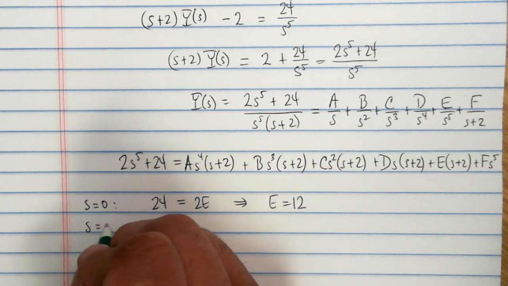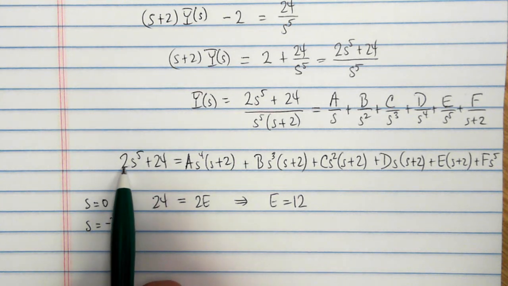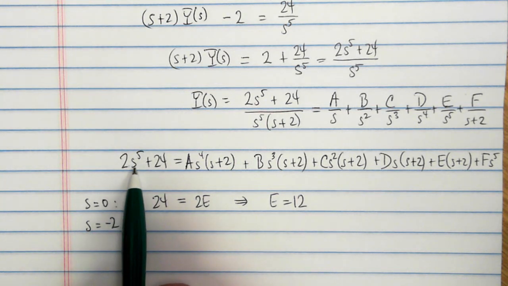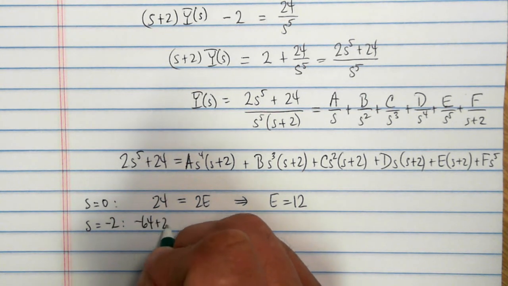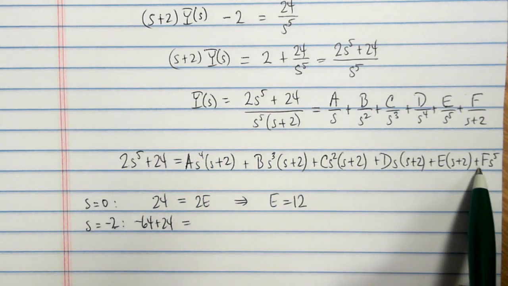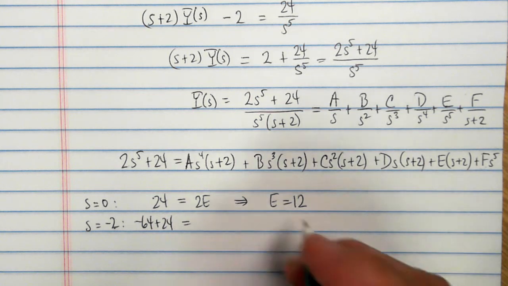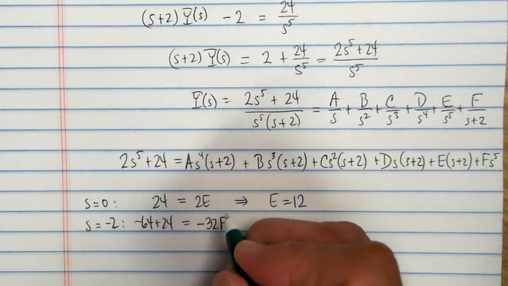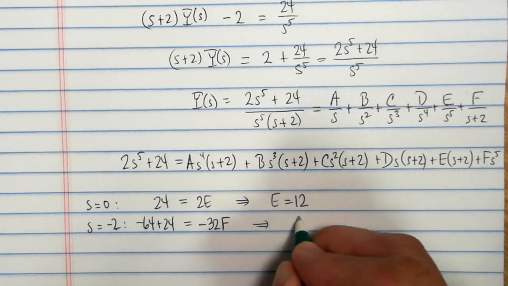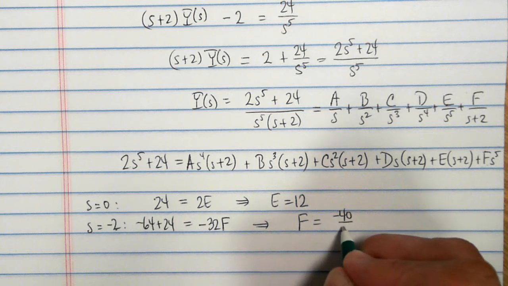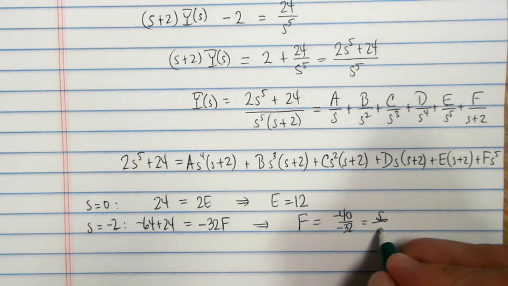The other number that we can plug in that makes sense is negative 2. On the left-hand side we get negative 32 times 2 makes negative 64 plus 24 equals, if I plug in negative 2 on this side, all of these go away, and all that's left will be negative 32 times f. And so that gives us that f is equal to negative 40 over negative 32, or plus 5/4.